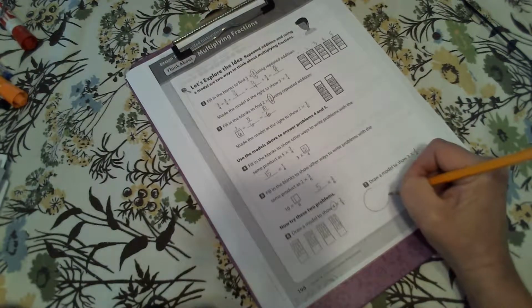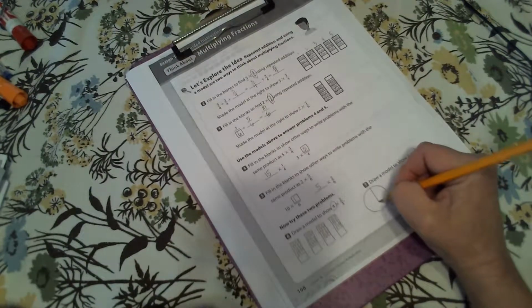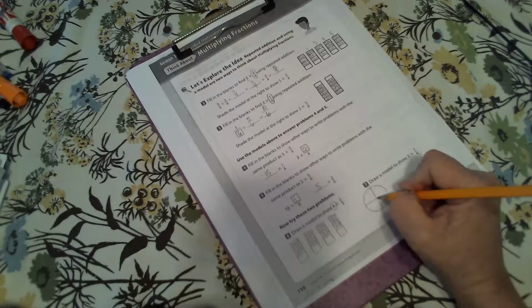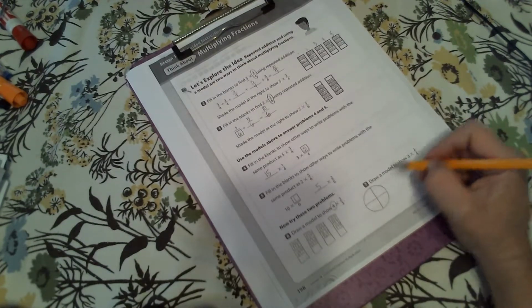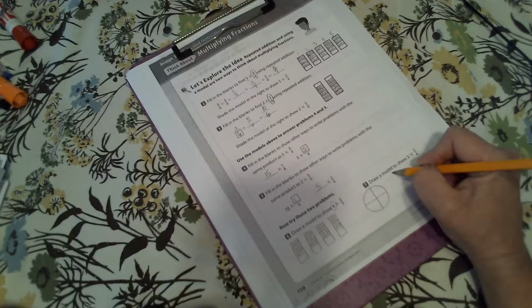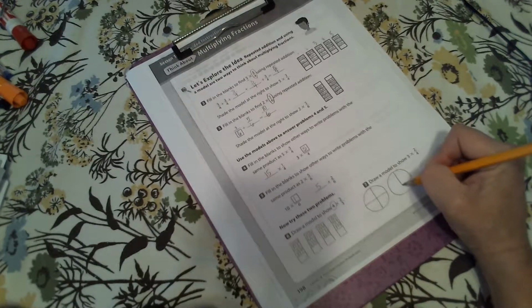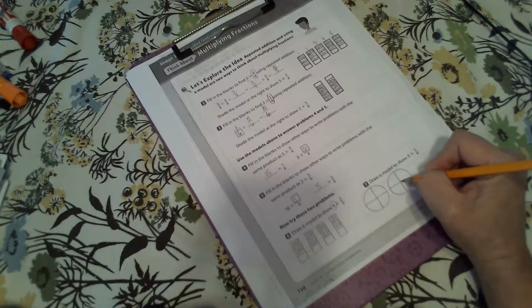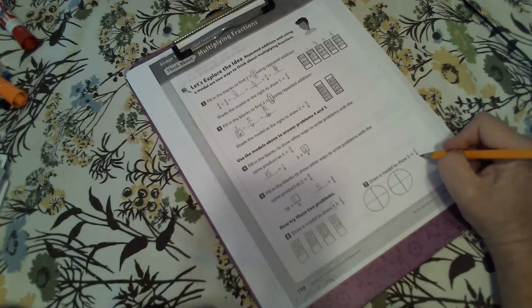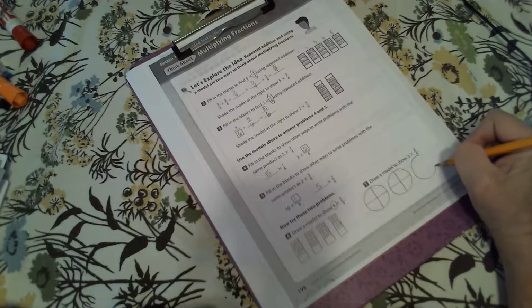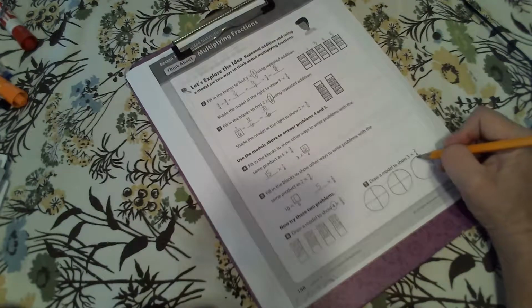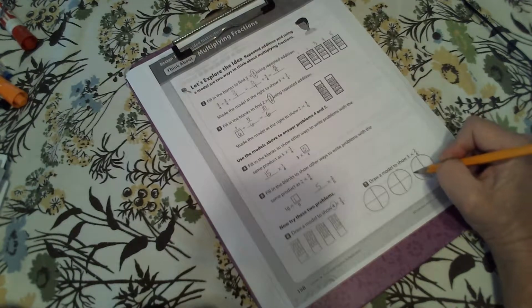So here's my first circle. And I split it in half and split it in half again, and I have fourths. So I need 3 of those. They're not all going to look the same because remember, I'm not a perfect drawer, and I know neither are you. There's the second one. And there's my wonky one.